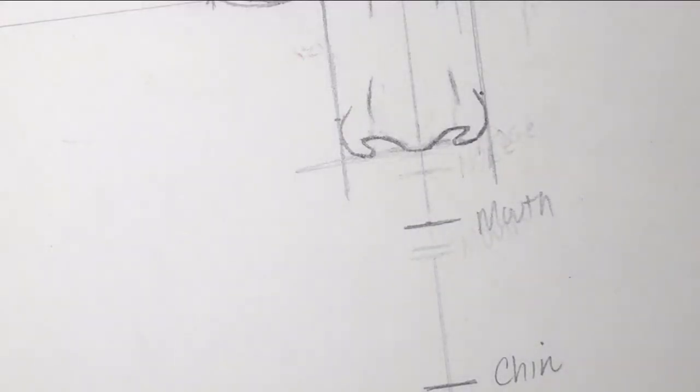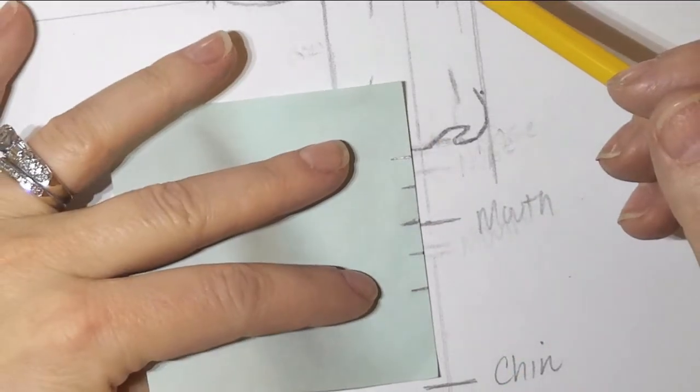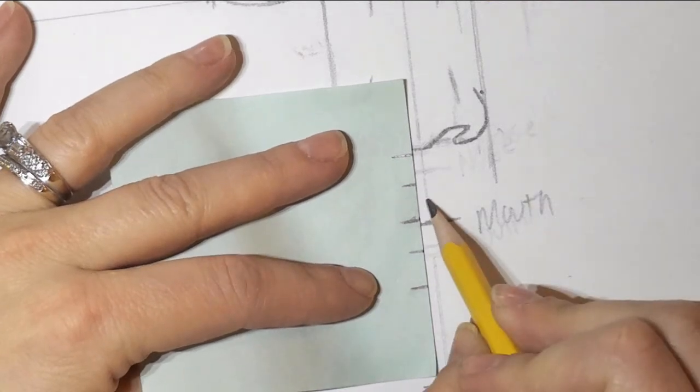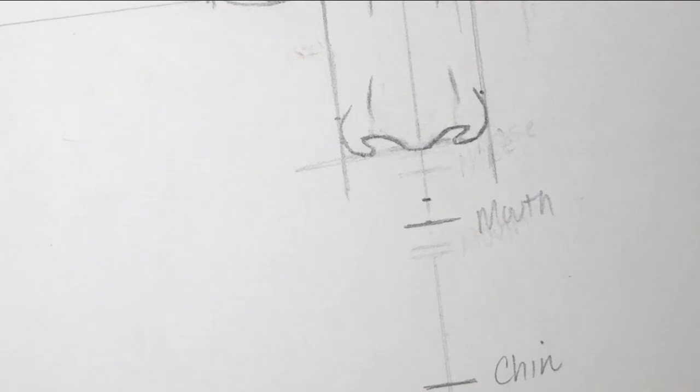So again, I'm going to take my Post-it note, put it up against my face, and measure from the bottom of my nose to that dip in my M. About halfway. So that's where the low part of my top lip is.